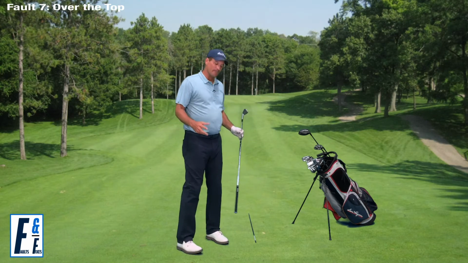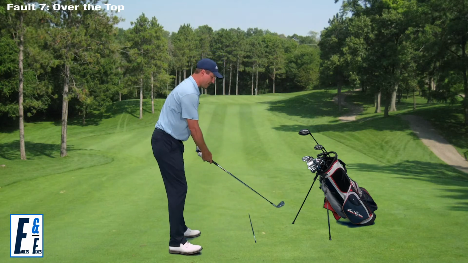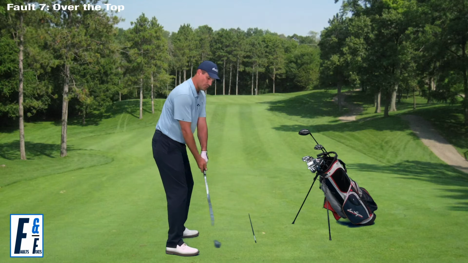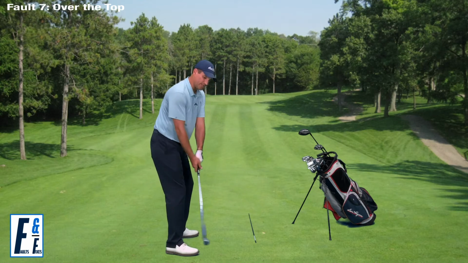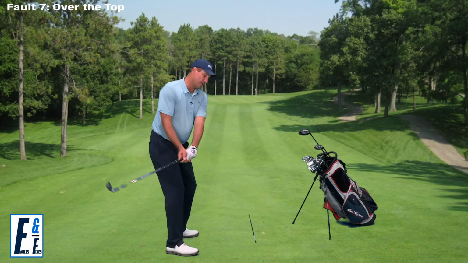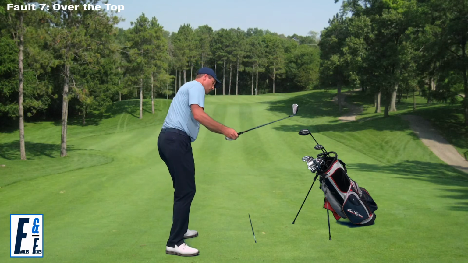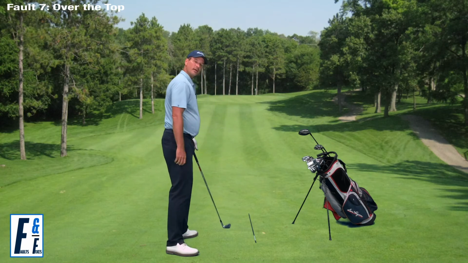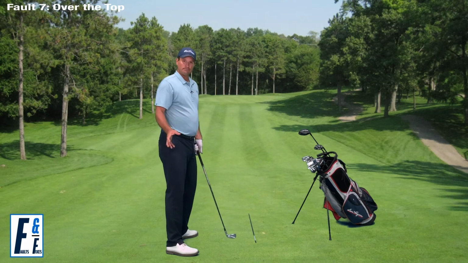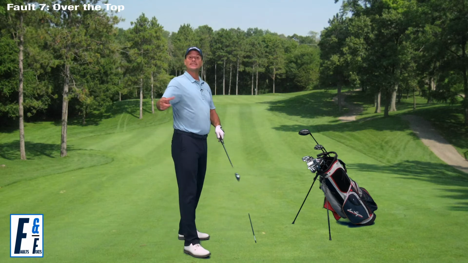Another reason why we come over the top is we get that inside takeaway. We take it too far in here. So it goes inside behind my hands early, then it goes up, and then it encourages us to go over the top. Okay? I see that a lot. I see that one as much as the open face.